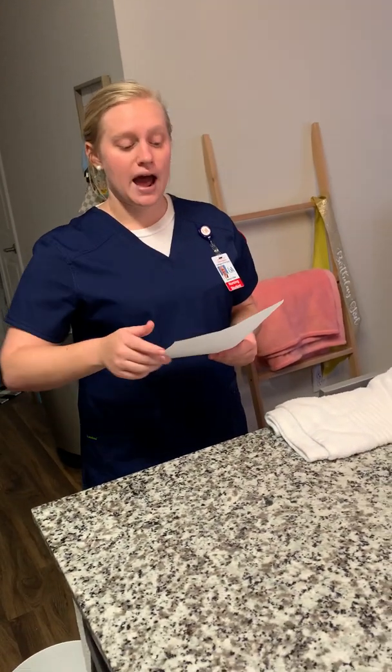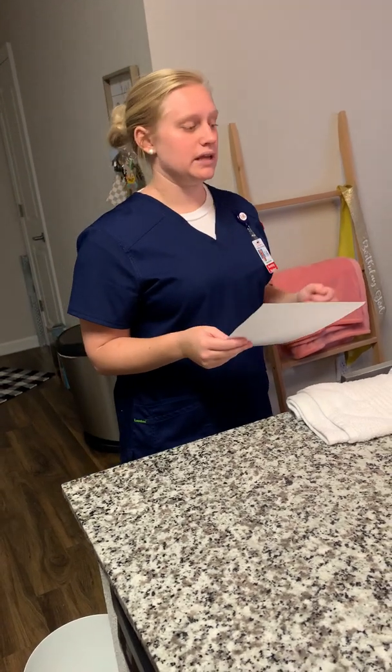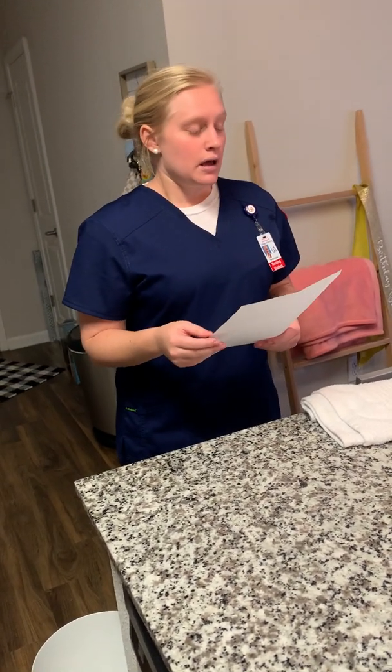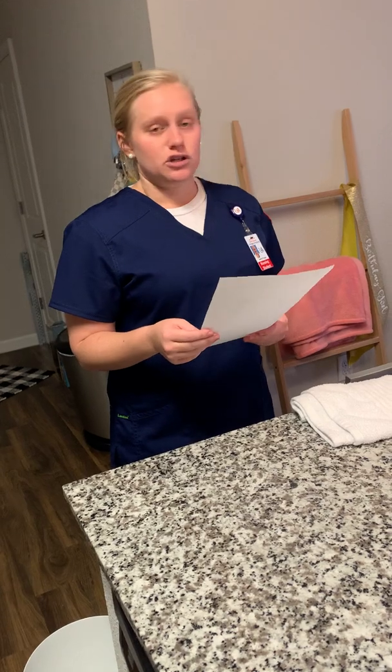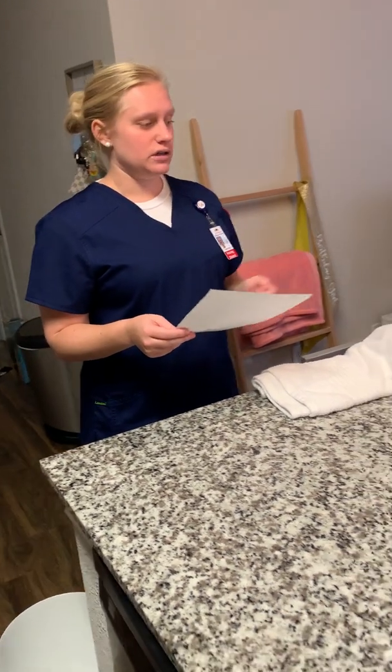Now I want to assess her allergies. So I see she's allergic to penicillin on the order form, and she has a wristband that says she's allergic to penicillin. I also want to ask Miss Jones if she's allergic to anything else or something we should be aware of, and she is not.